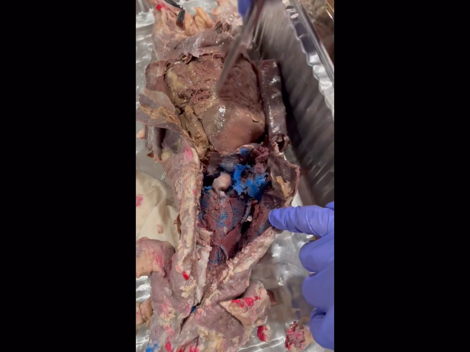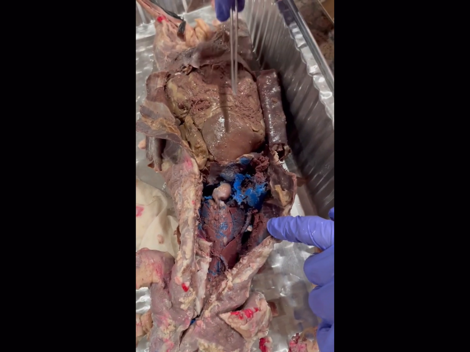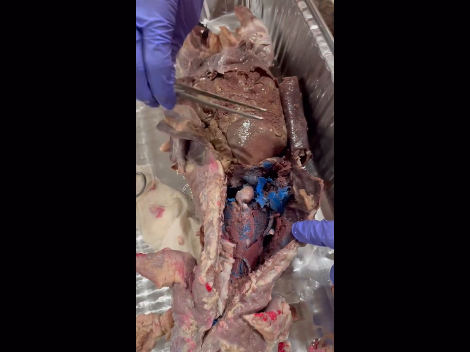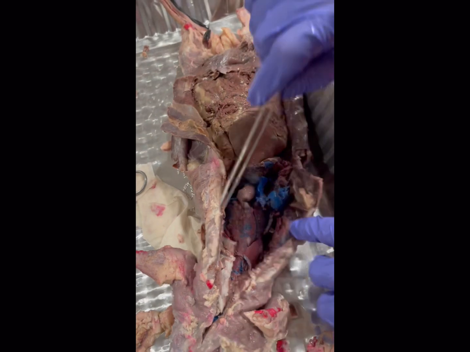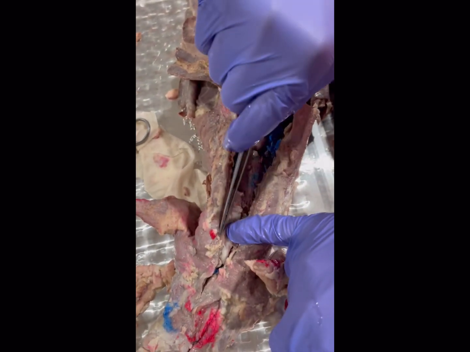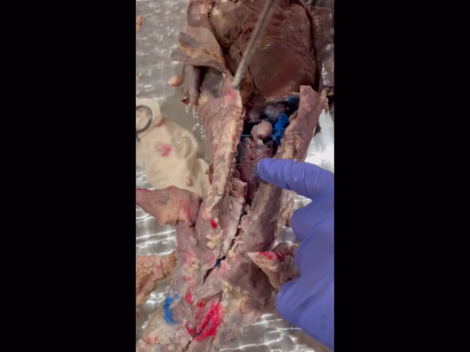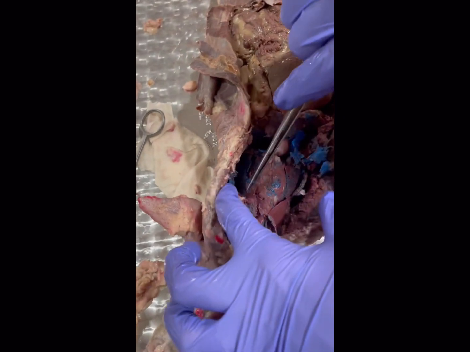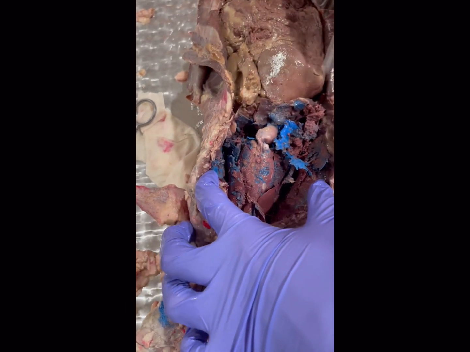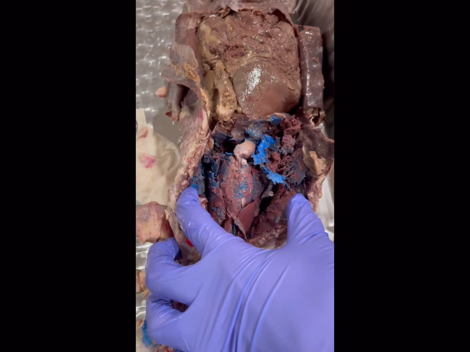So now we're looking at the digestive system. Right here is going to be the small intestines. We have the diaphragm, which separates the thoracic cavity from the digestive tract. And then we have the lungs in here. This is the trachea. And then there's a muscle here that goes all the way to the top. And then we go back down, the lungs. And then in here is going to be the heart, the diaphragm, which separates it, and the intestines.